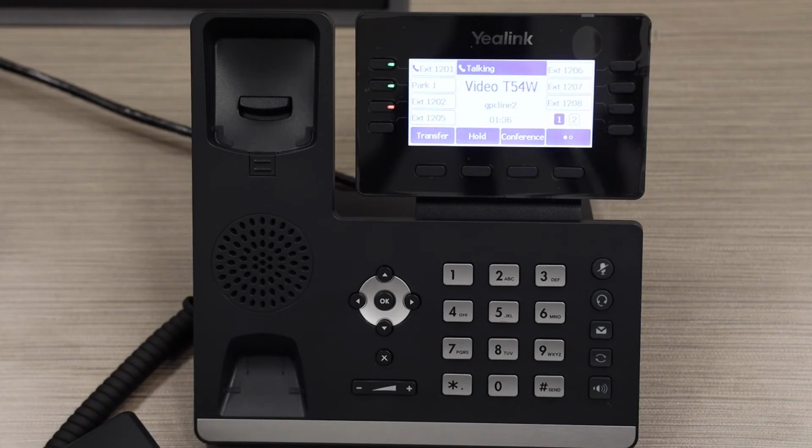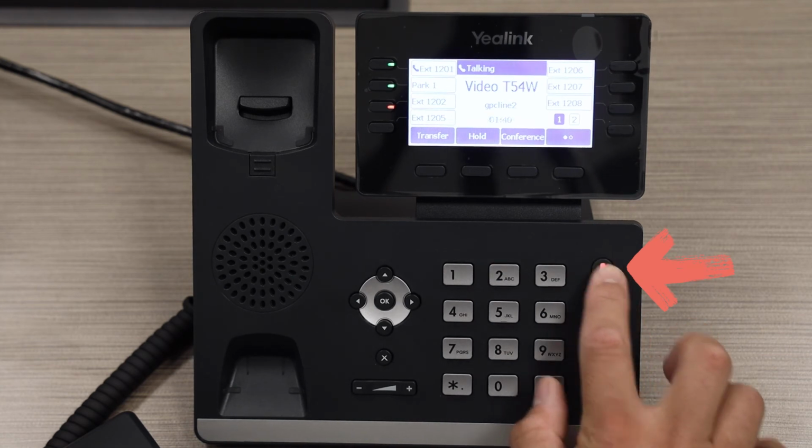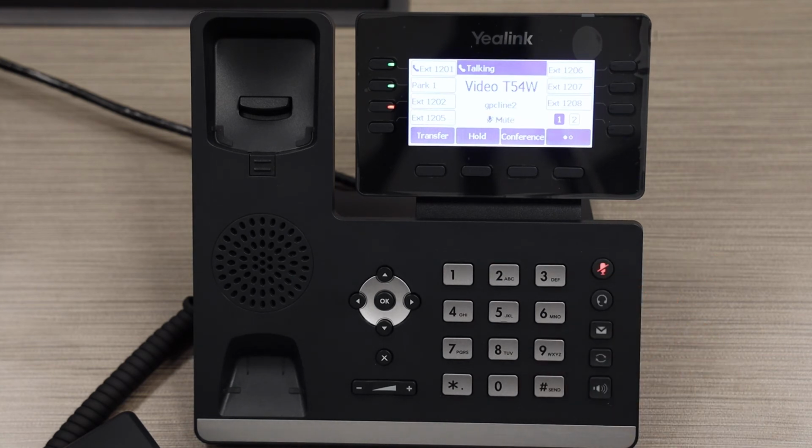To mute yourself while on a call, press the mute button. When the mute button is turned on, you can still hear the party speaking, but they cannot hear you. When the mute button is engaged, the button lights up red. To turn it off, press the button again.